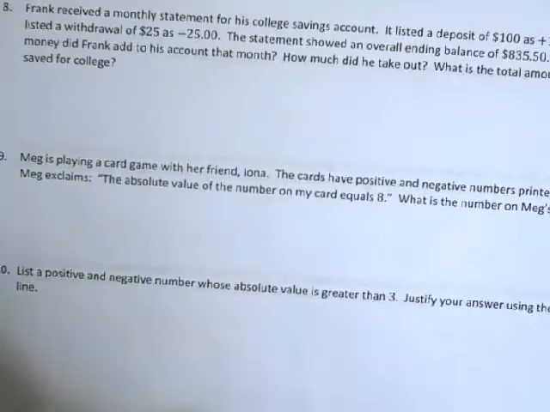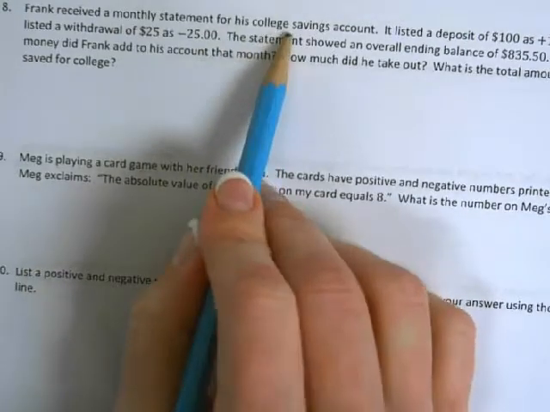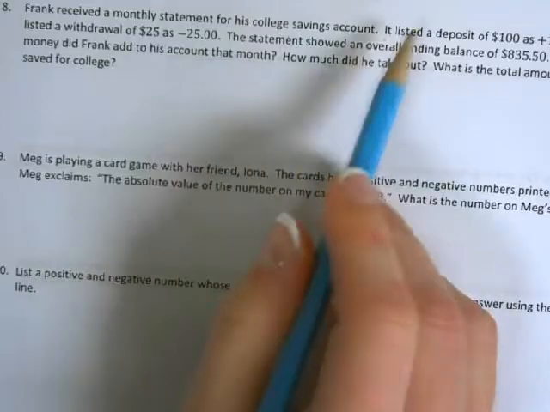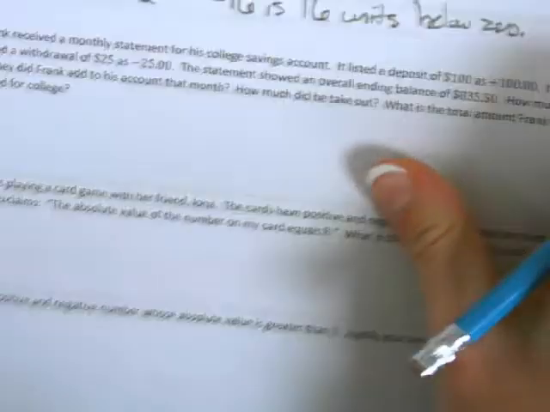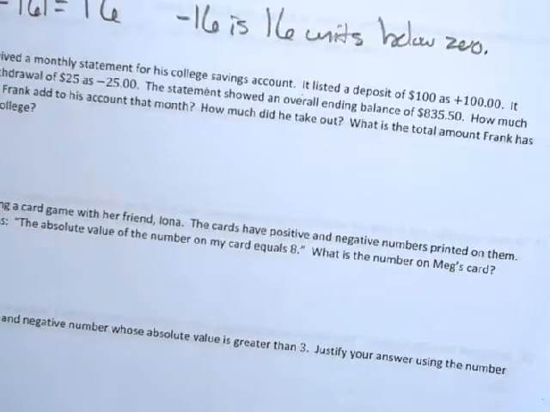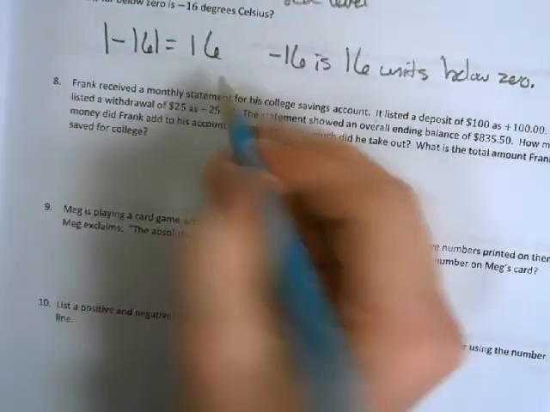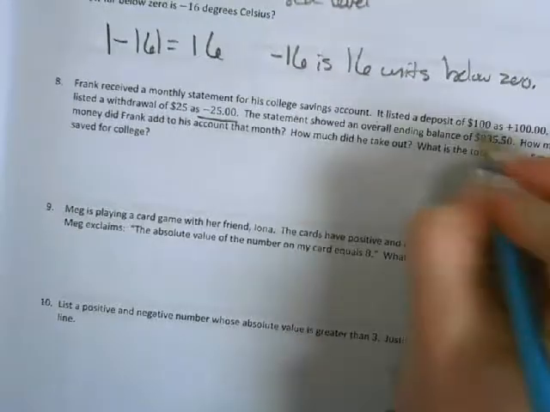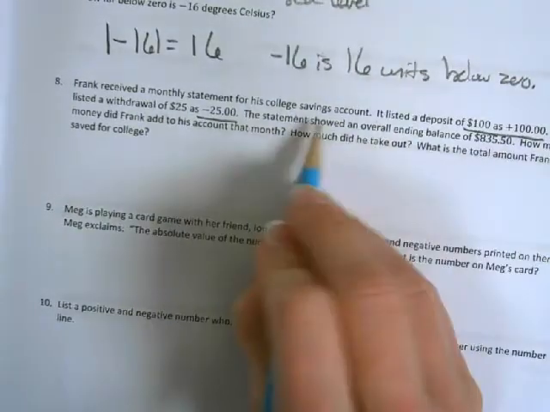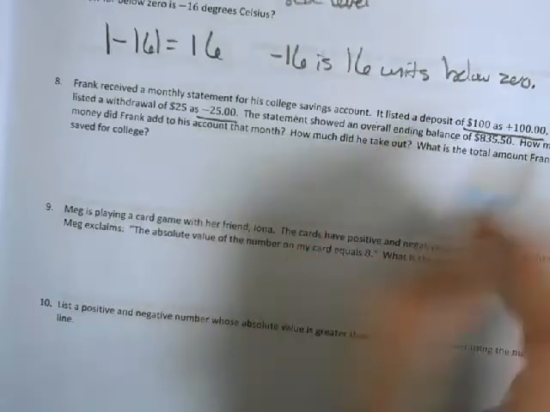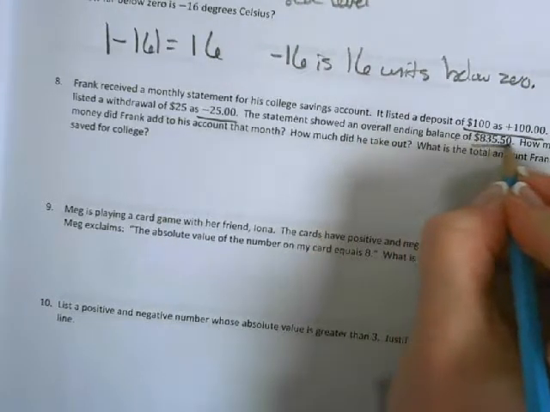Frank received a monthly statement for his college savings account that listed a deposit of $100, which they show you is a positive $100. Then they listed a withdrawal of 25, which is negative 25. So far these are correct. The statement showed an overall ending balance of $835.50.